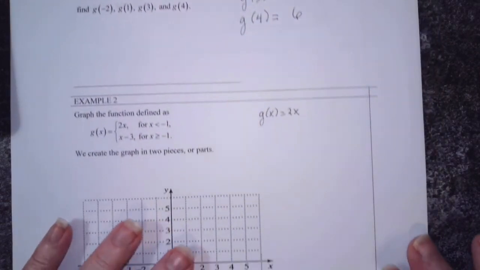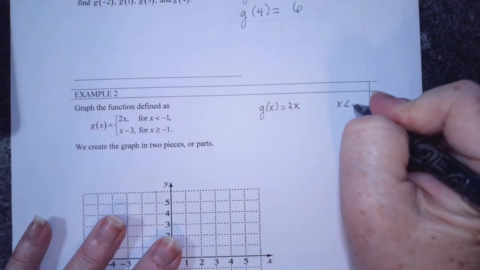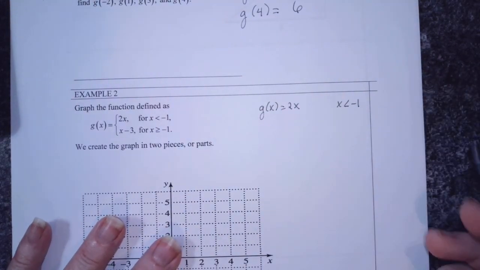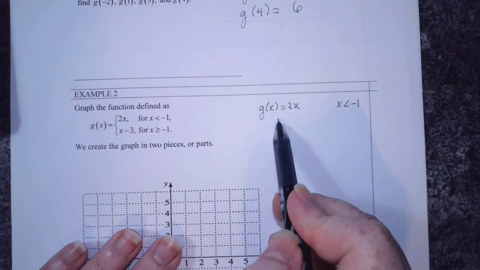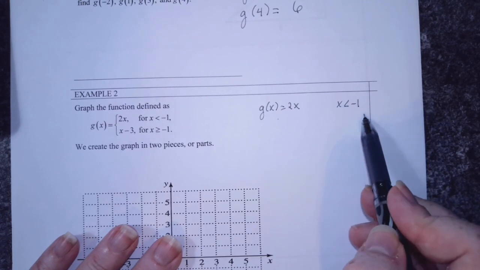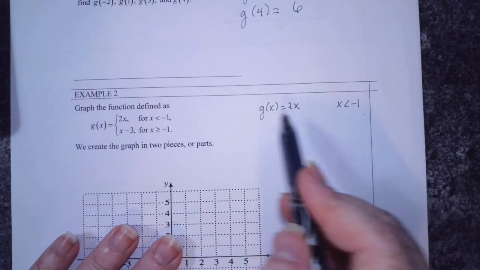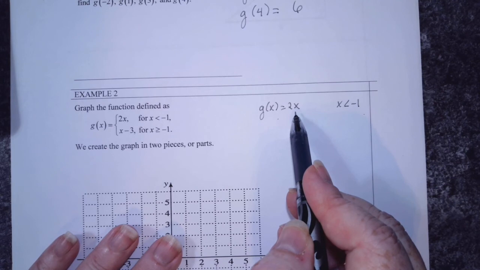Okay, so we've got g of x equals 2x for x's less than -1. I'm going to graph this function, but only up to the point where x is -1. What kind of graph is that? What did we do last week?